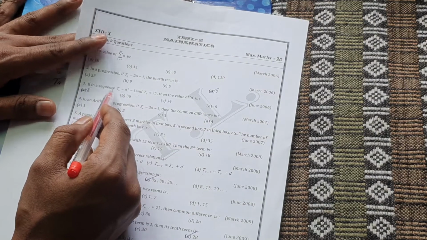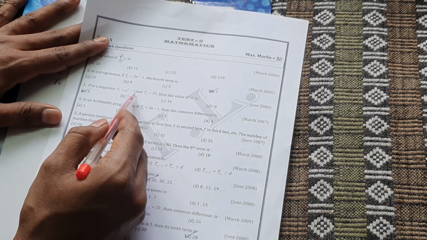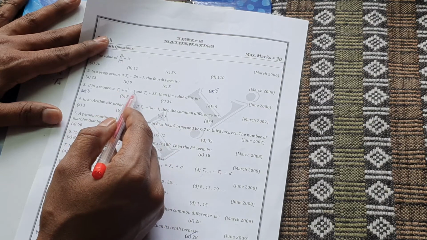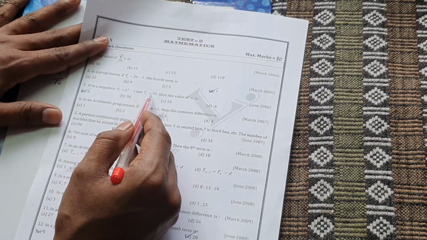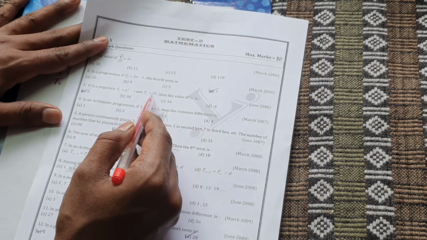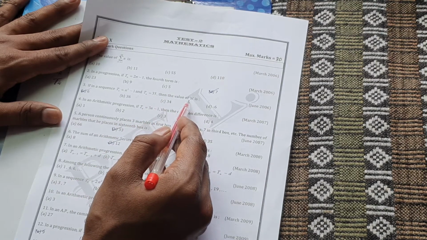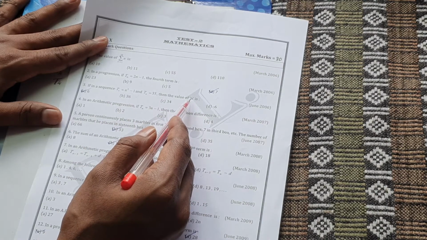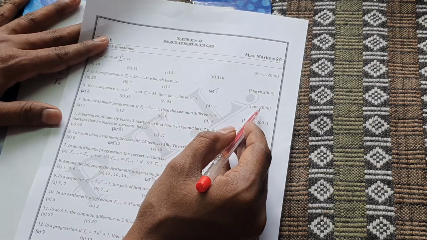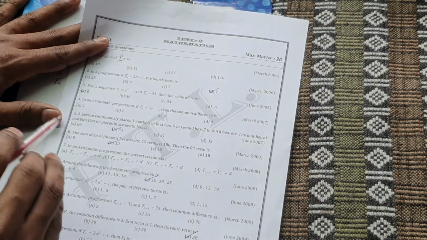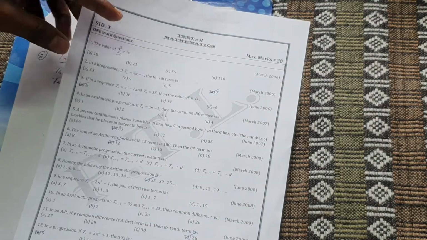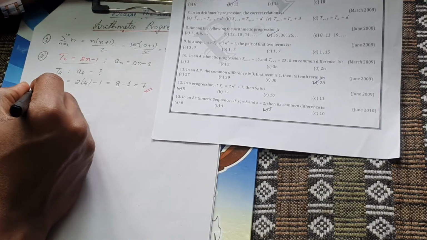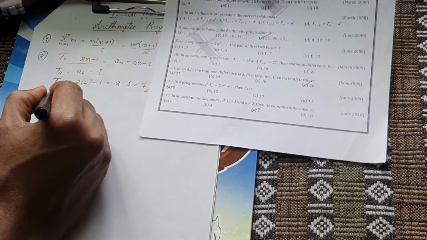If in a sequence the Tn is n square minus 1 and Tn is 35, he has given the nth term as n square minus 1 and the Tn value as 35, and he wants to find out the value of n. This question was asked in June 2006. Now let's see how we can find out. So this is the third question. Write down what all he has given.